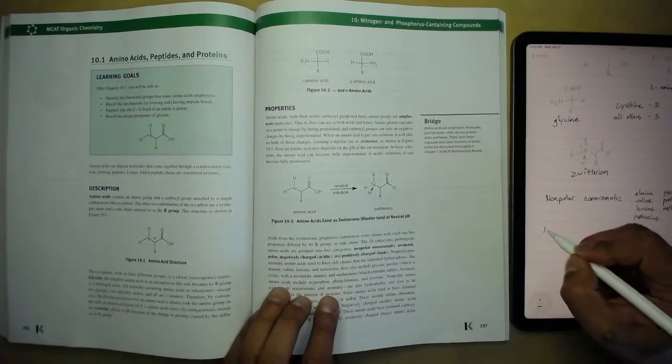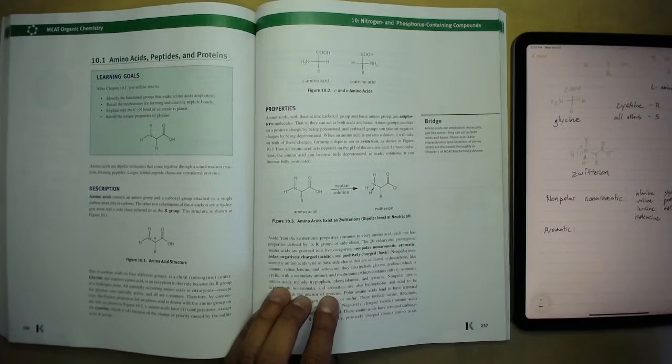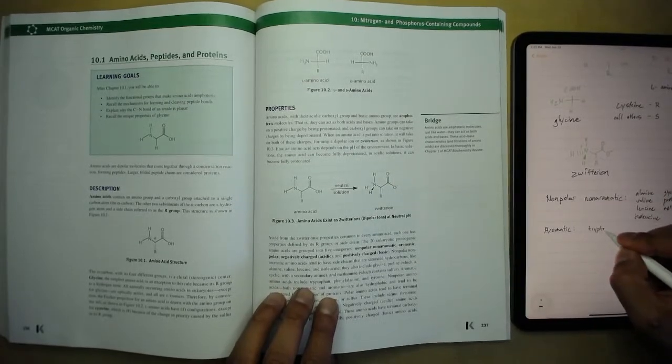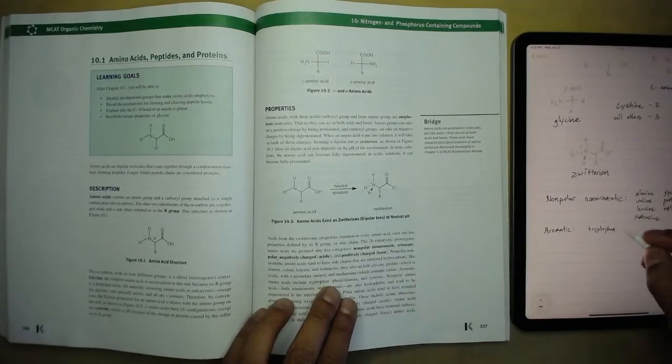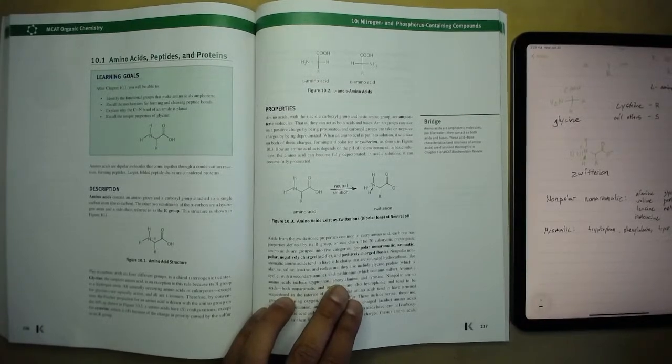Aromatic includes tryptophan, phenylalanine, and tyrosine.